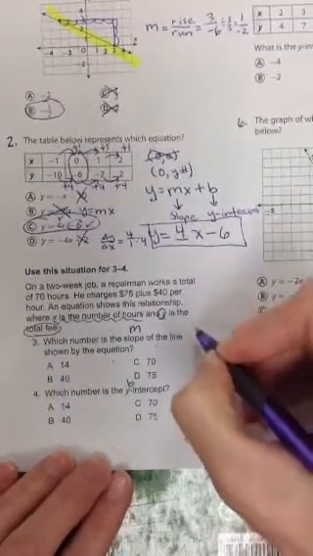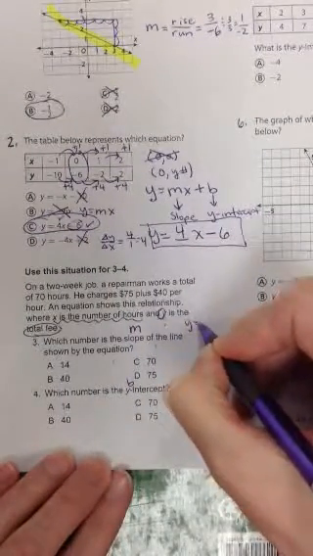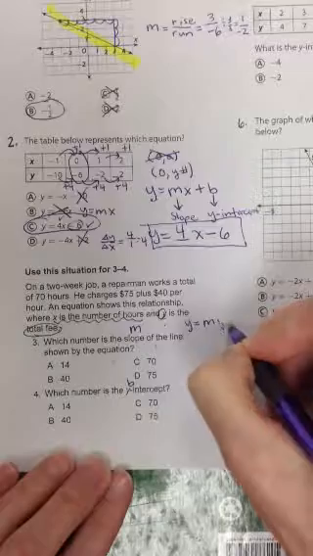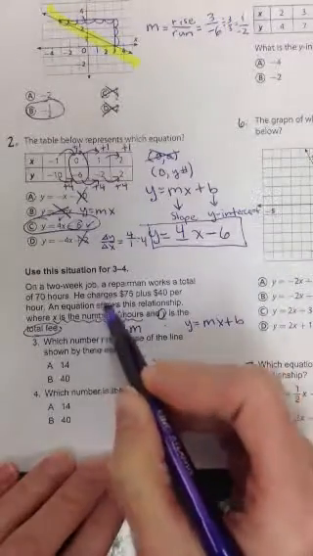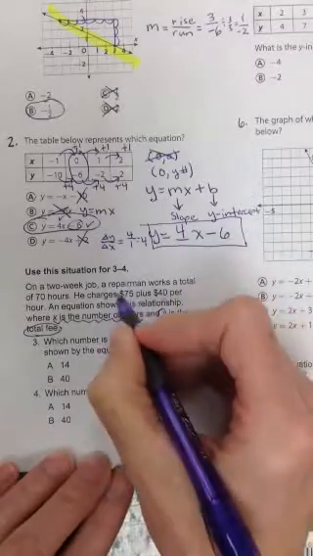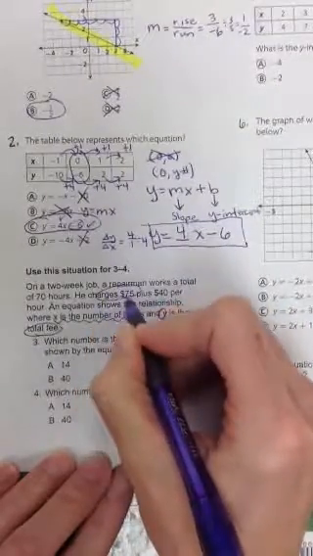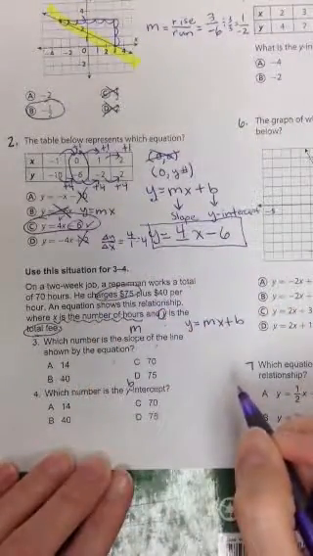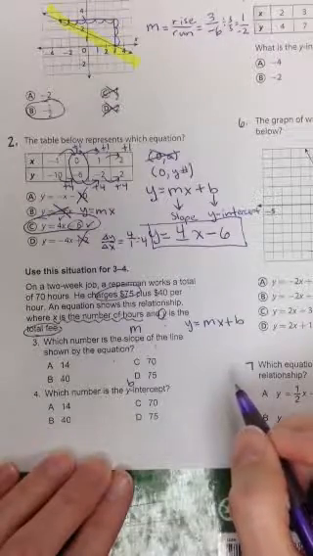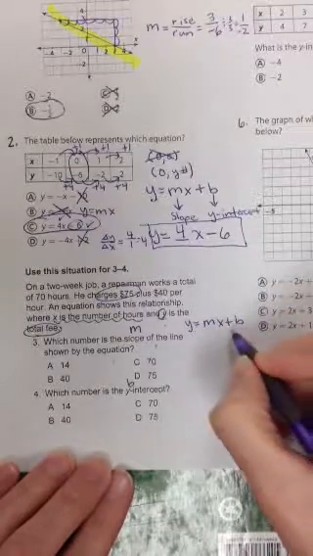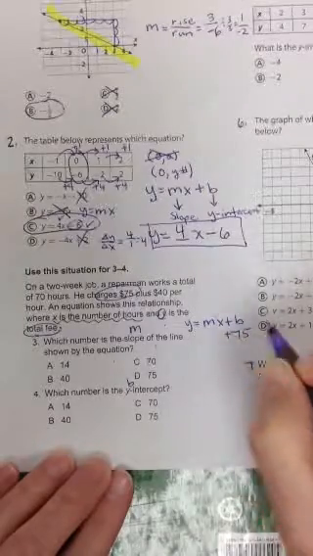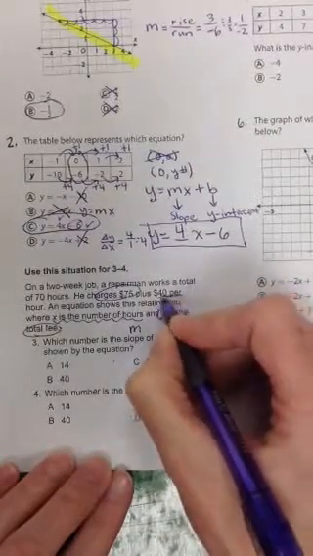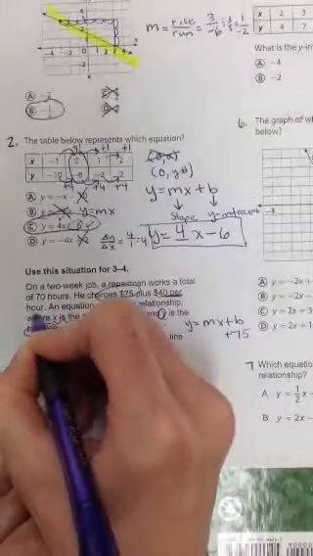When I'm creating this equation, we have y equals mx plus b. The scenario says he charges $75. This $75 is a flat fee, or what we call an initial fee, that you're going to have to pay no matter what. So that's the plus b. No matter what, I'm going to have to pay $75 plus, and here it says $40 per hour.